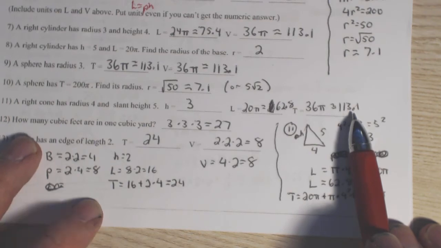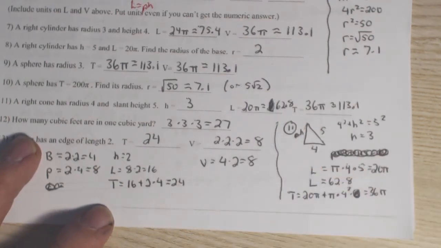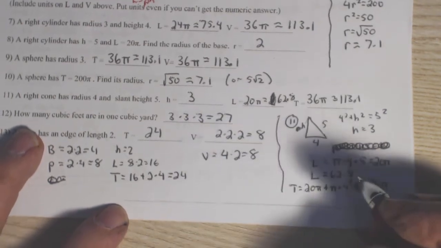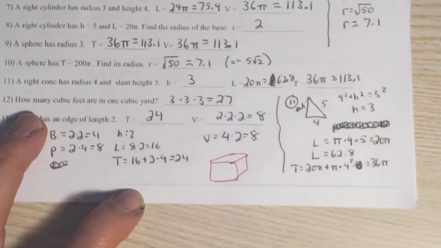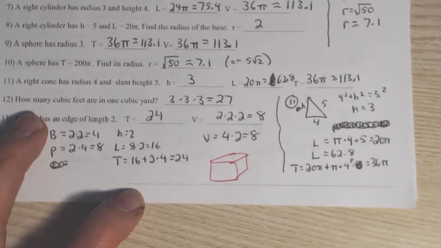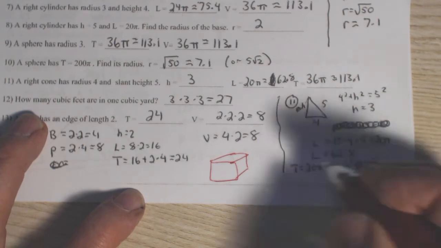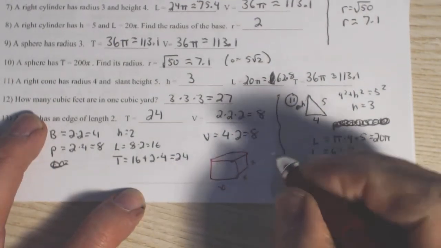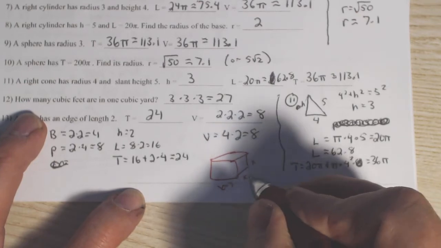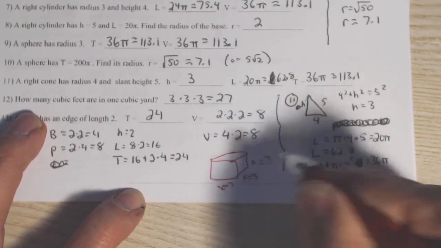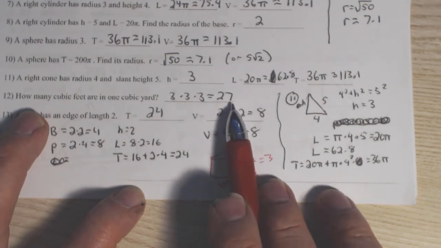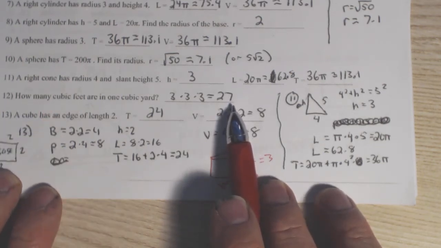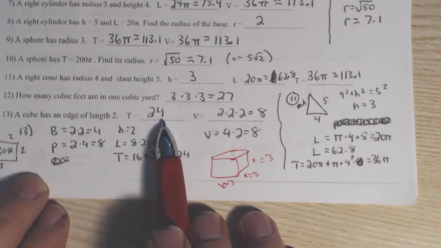How many cubic feet are in a cubic yard? Well, since a yard is 3 feet, then if you think about a picture of a cube, which I think we talk about again maybe on the last page, and I've drawn this again, then a cube is x by x by x, and this time it's 3 by 3 by 3 feet. So the area of its base is 3, times its height, 3, or length times width times height. 3 cubed is 27.